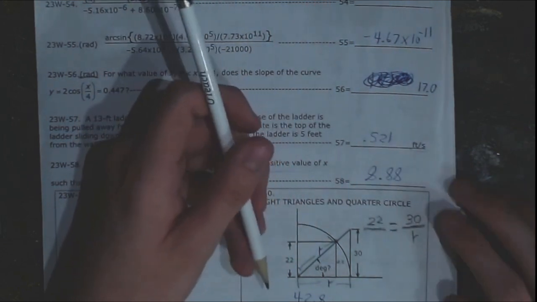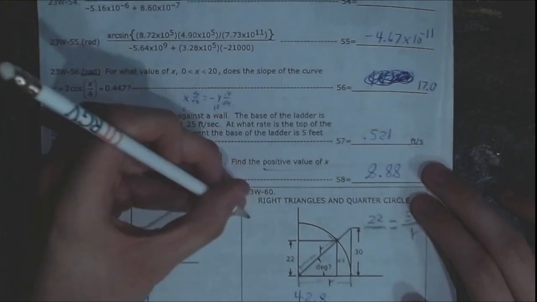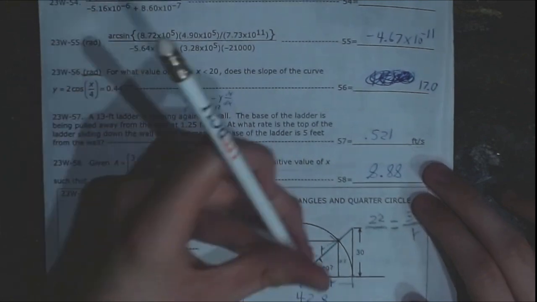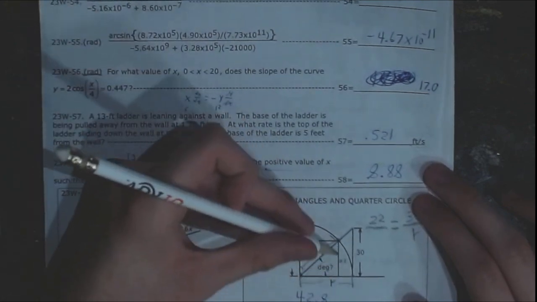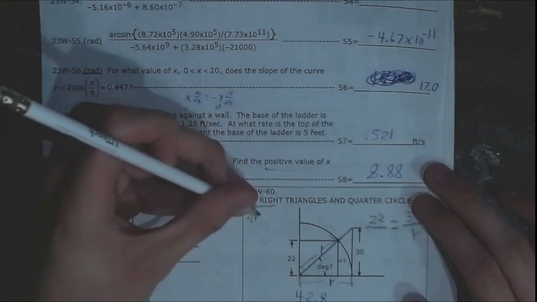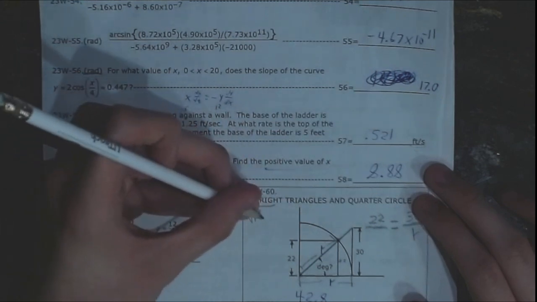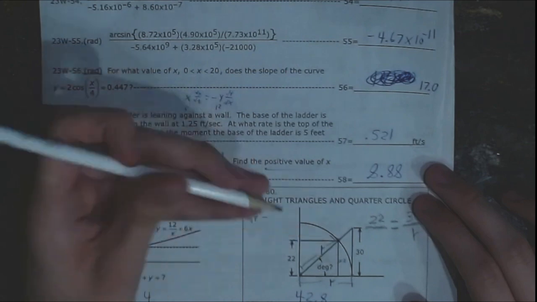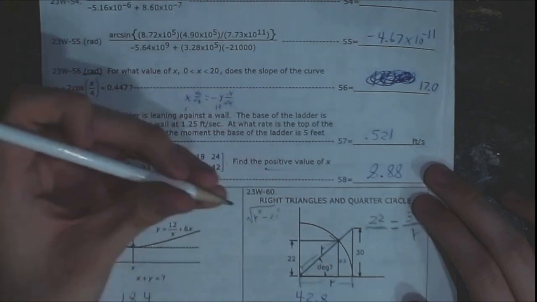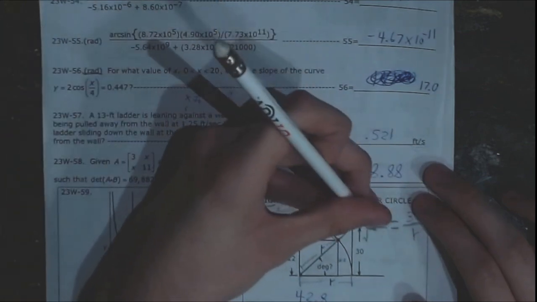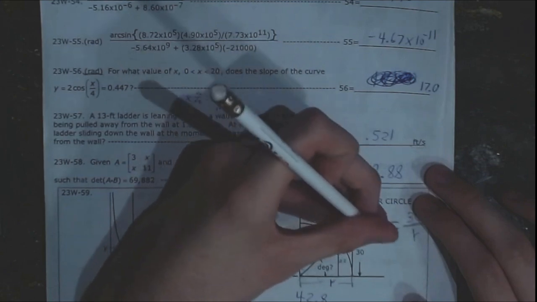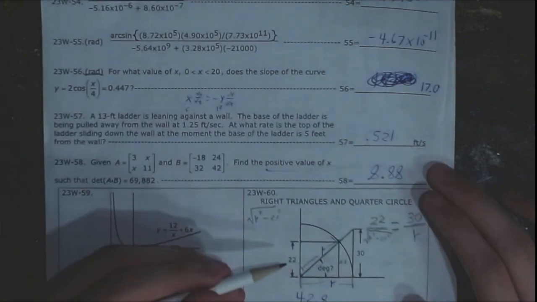So I can say that this base is equal to the square root of my hypotenuse squared minus my height squared. So my hypotenuse is r, so r squared minus my height squared, which is 22 squared. And so that's what I put here for my base.